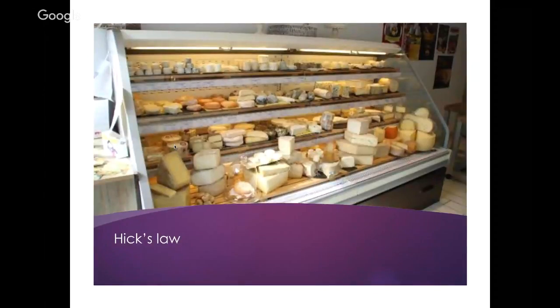Another usability law is Hick's law. Basically, it says that the more choice you have, the more time you will need to understand and take a decision or action. So, for example, if you go to a cheese store in France, you will have trouble deciding what you will buy because there is a lot of choice. And we face different kinds of interpretation of this law on the web.